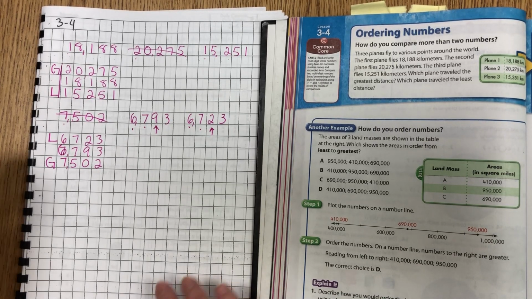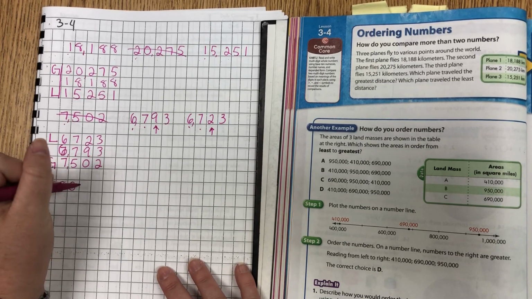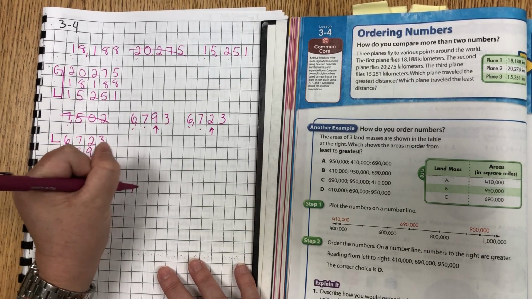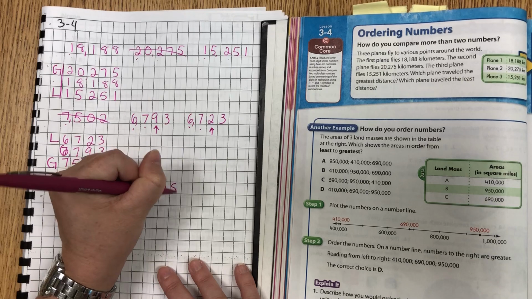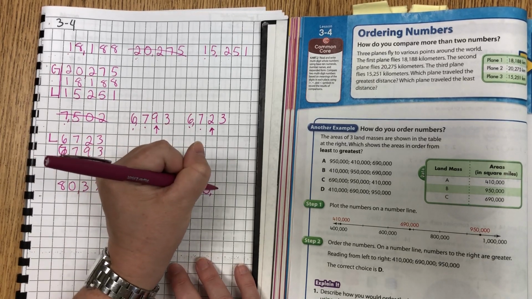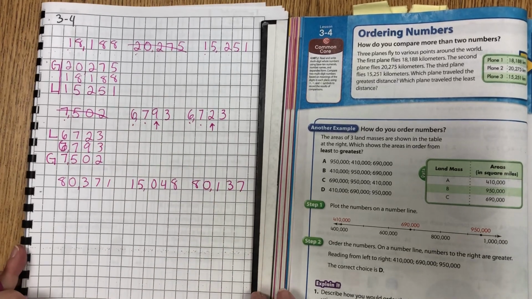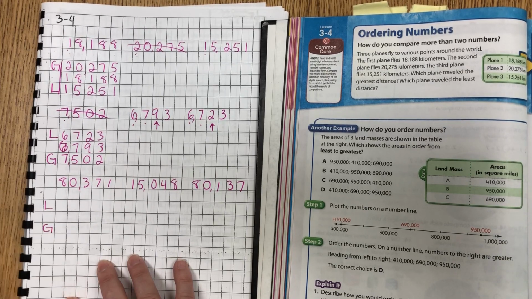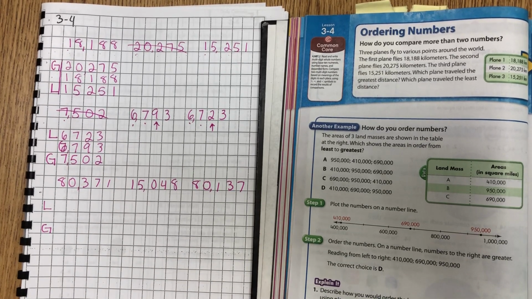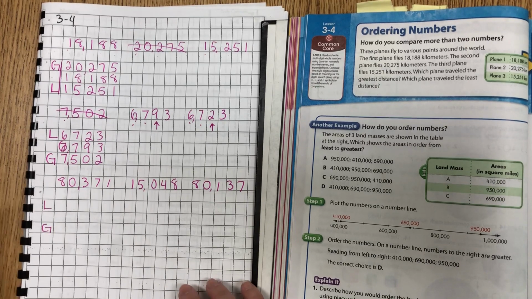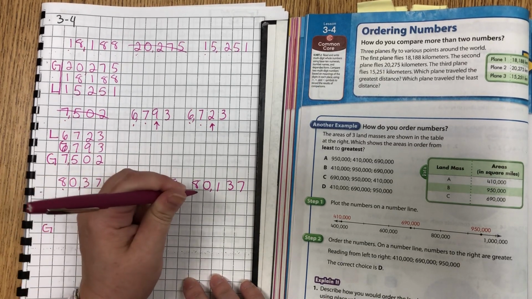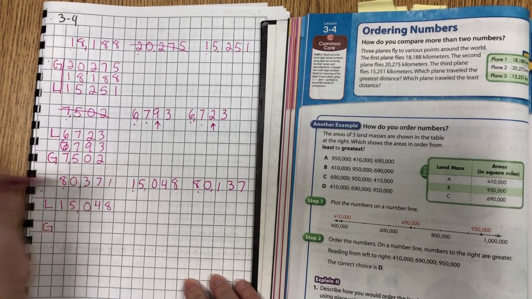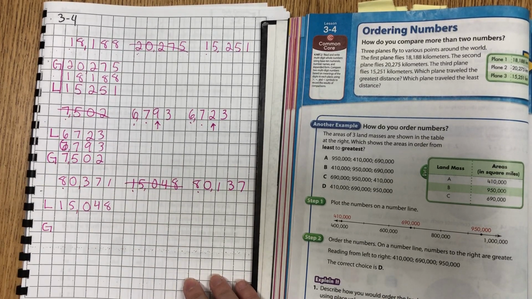Let's try one more. 80,371. 15,048. 80,137. And again, I'd like them to be least to greatest. One very clearly stands out, which you should immediately be able to notice. 818. So my 15,000 is very obviously the smallest number there. I crossed it off, I'm done with it now.